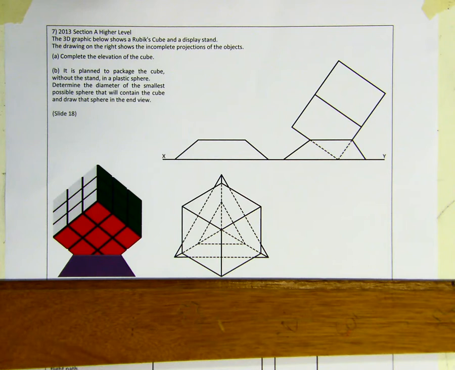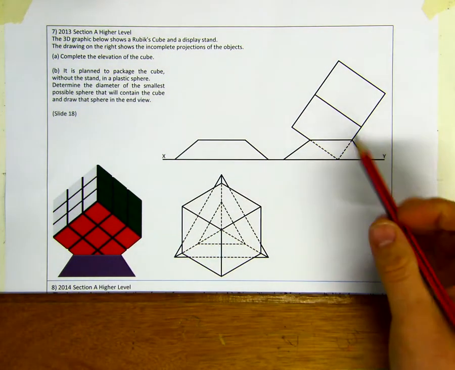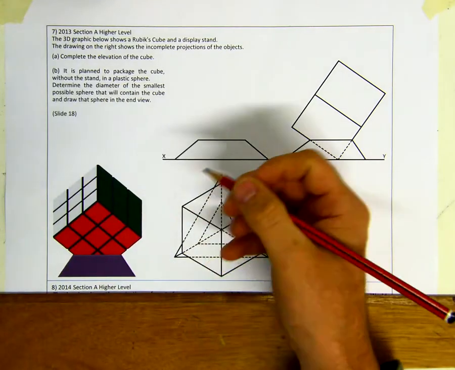Okay, a 3D graphic shows a Rubik's Cube on a display stand. The drawing on the right shows the incomplete projections of the object. Complete the elevation of the cube. Okay, that's step one. So step one here is you have a cube. We've done this already, so we should be able to label them all.